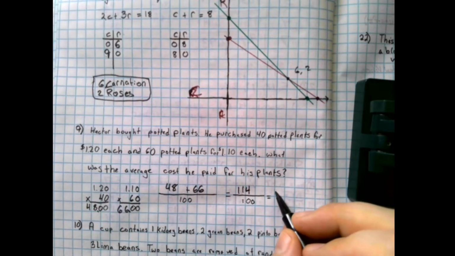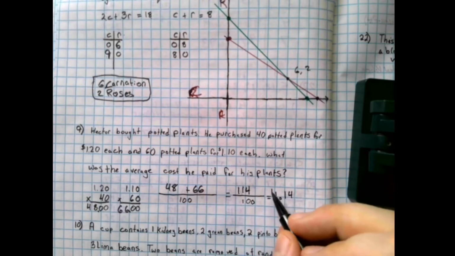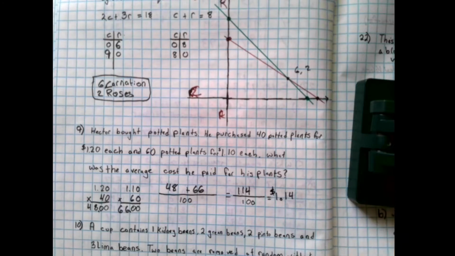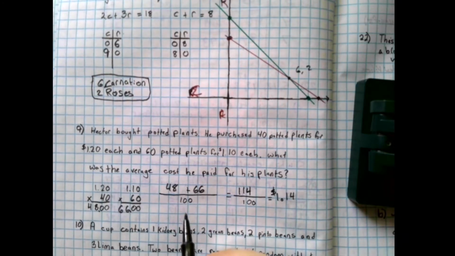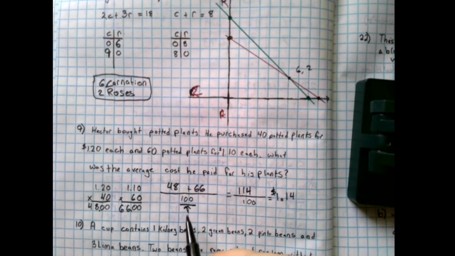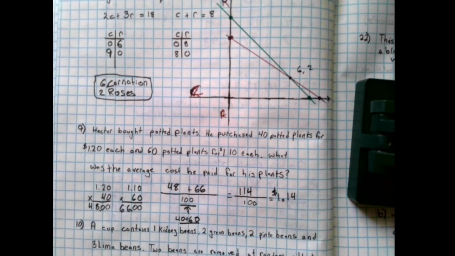114 divided by 100 is 1.14, or $1.14. So that's his average. Now remember that the reason we divide by 100, it's 40 plus 60. It's the number of plants he bought. Alright.